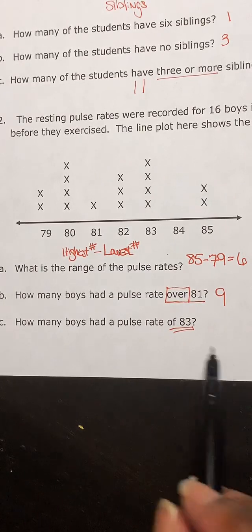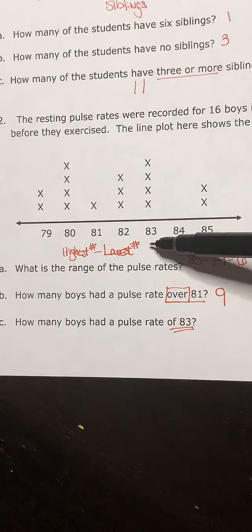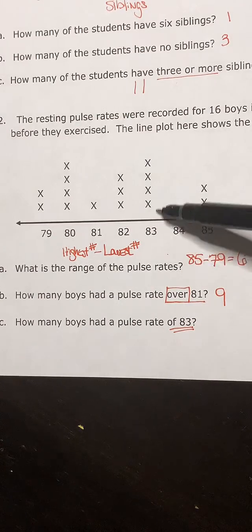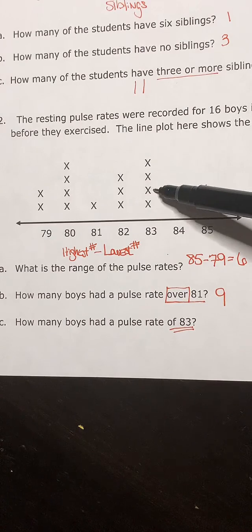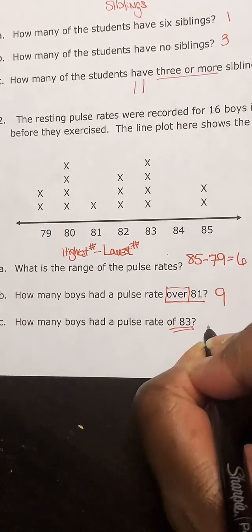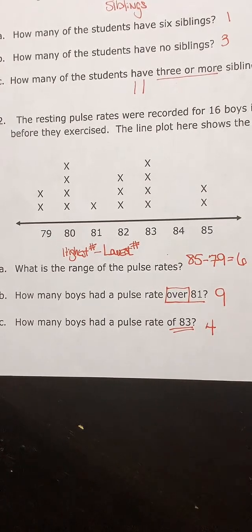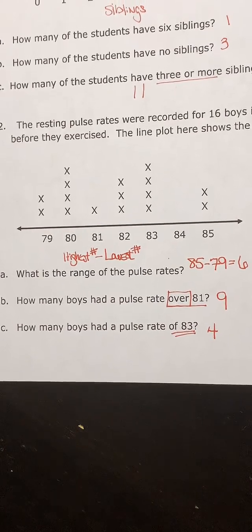All right. So it is going to be 4. So once I go into 83, I see 1, 2, 3, 4 being represented here. Okay. All right.